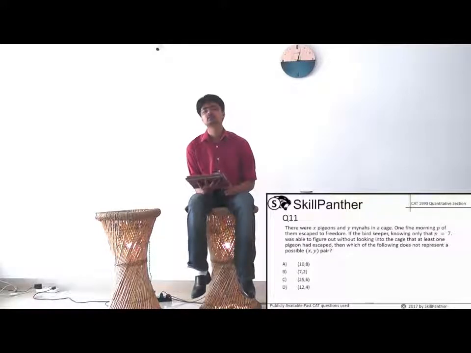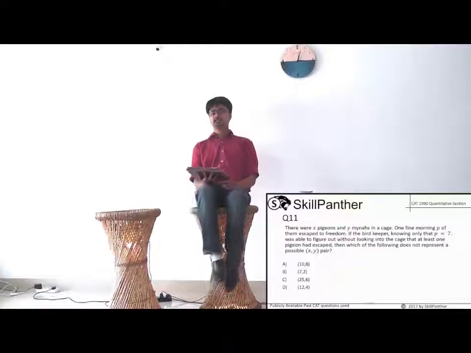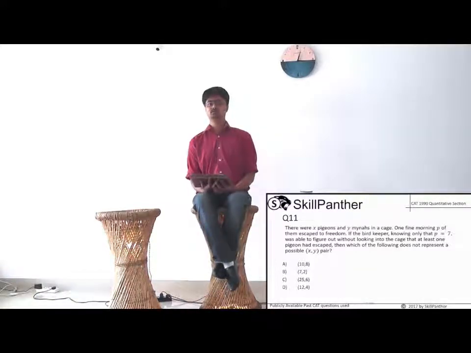Now, think about it. What is the only condition under which you would have a guarantee that at least one pigeon has escaped? It is when you know that more birds have flown out than the total number of miners there. If the total number of miners is 6 and P equals 7, you know at least one pigeon has had to escape. It could be more, but at least one pigeon.